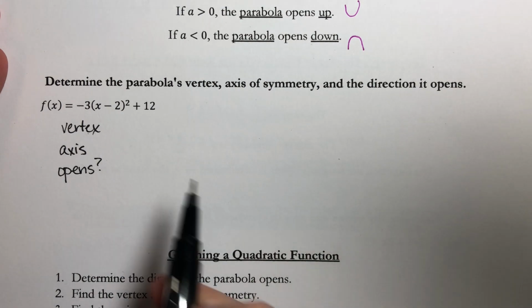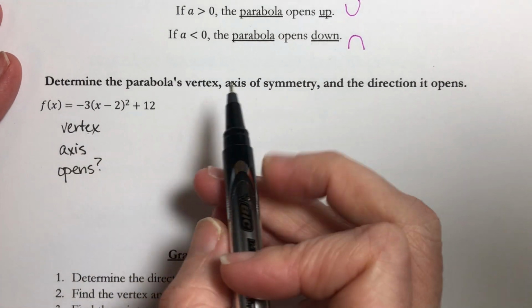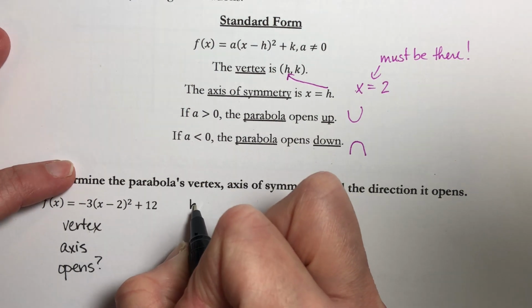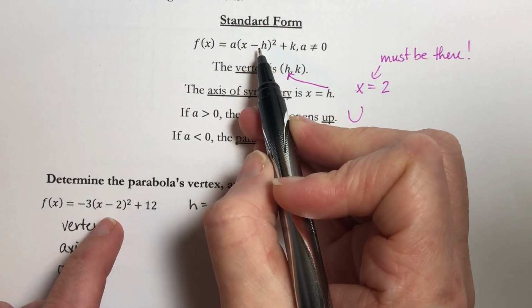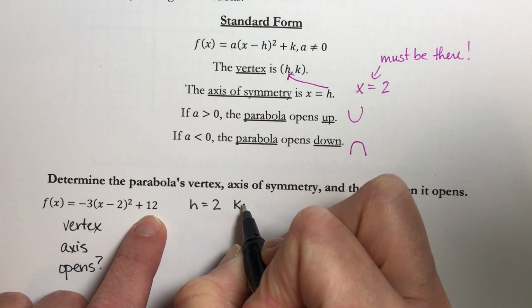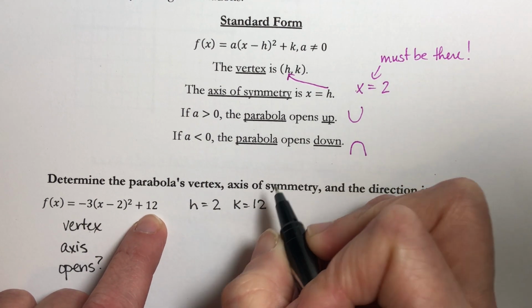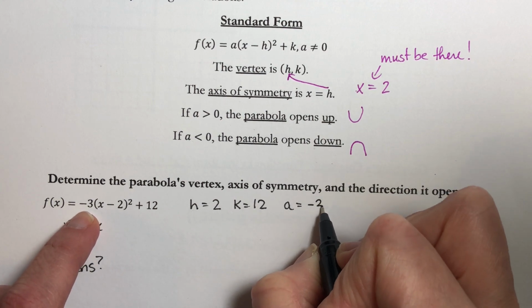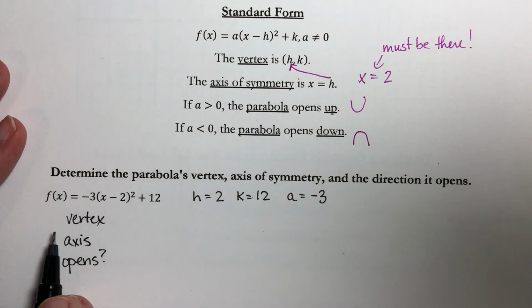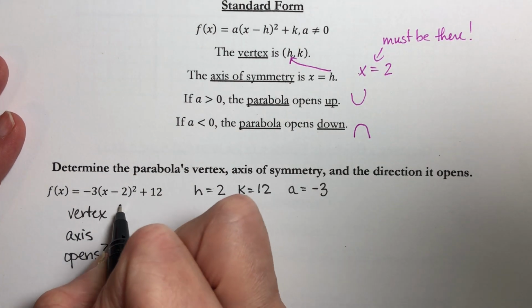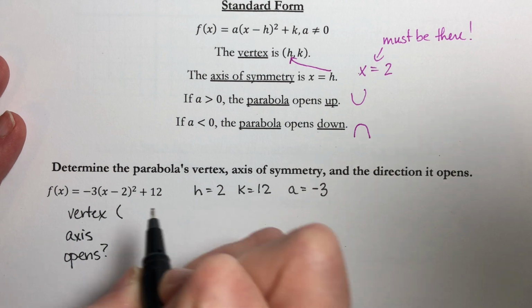Okay, well, to find our vertex, we need h and k. So if we look here, my h, this is minus, so our h is positive 2. Our k is positive 12. And our a, which is the multiplier in the front, is negative 3. Now let's use this to find this. Our vertex is the point (h, k), so the vertex is (2, 12).